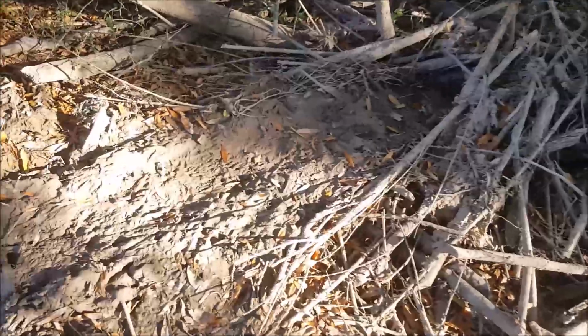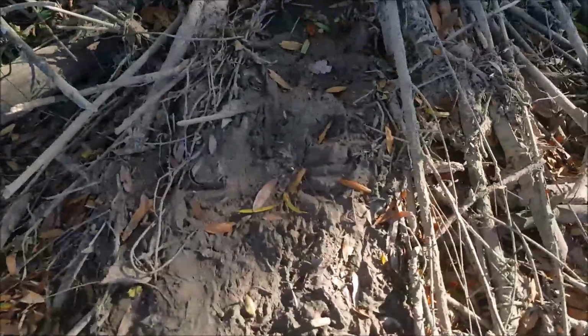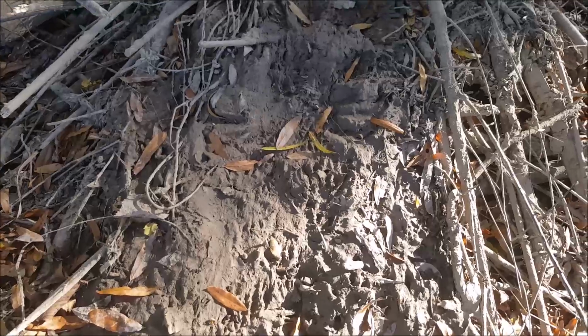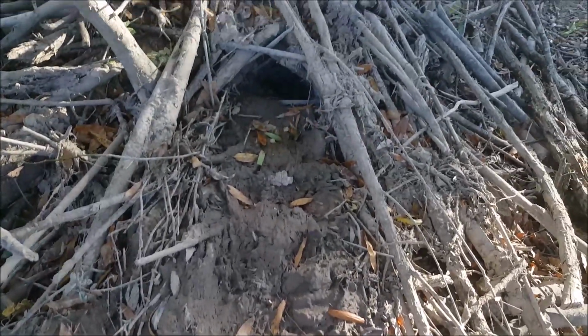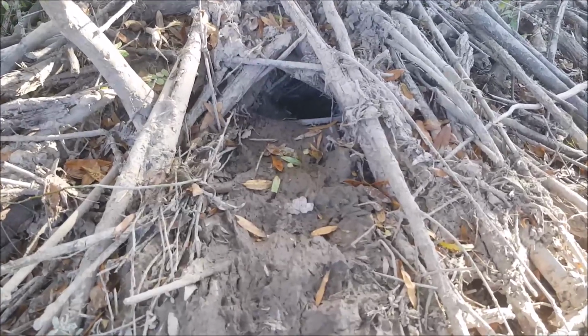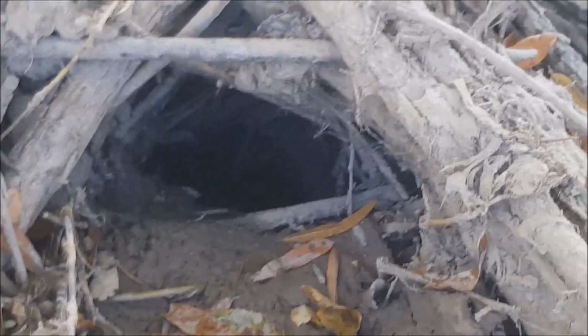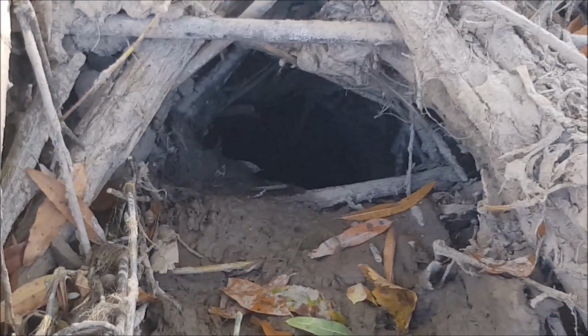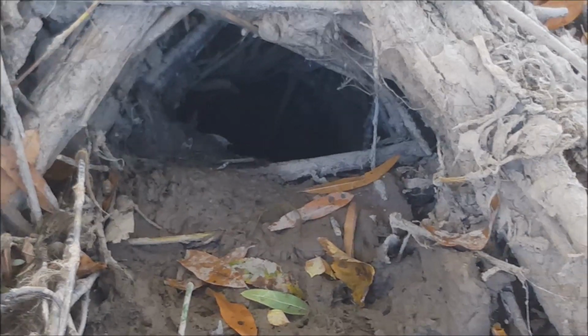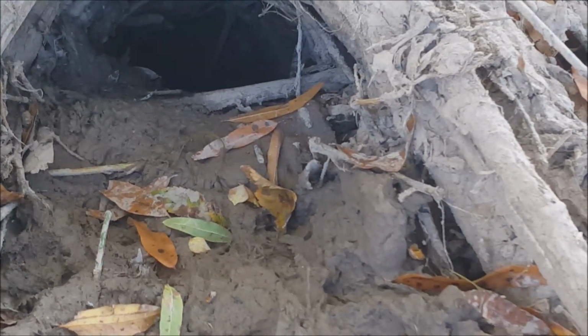Maybe it's a nutria, who knows, it's hard to tell here, but if you look very carefully you can see there's an entrance hole here, or burrow, leading down into the bottom of what is possibly a beaver lodge or a nutria lodge. I have no idea, but it's pretty exciting.